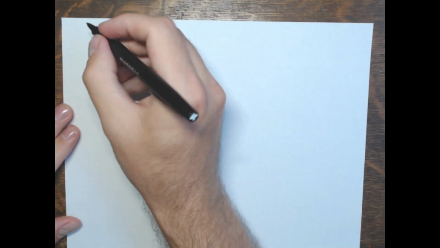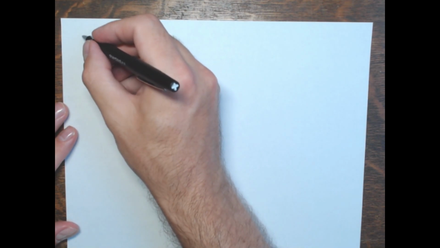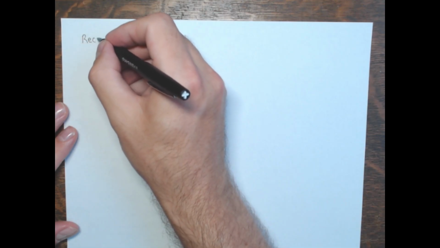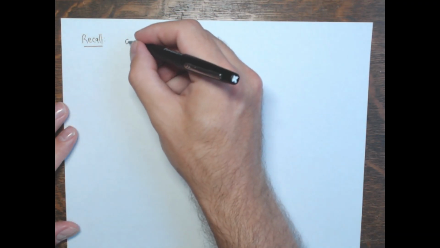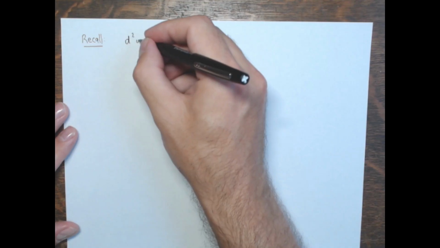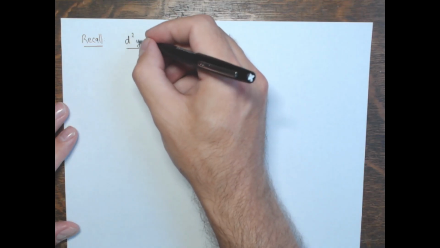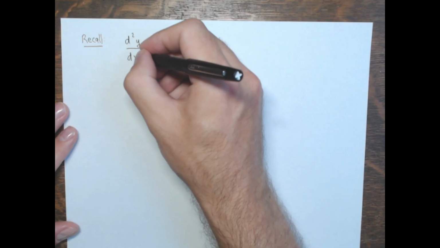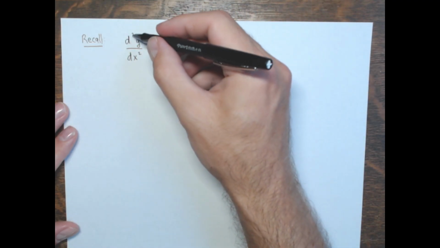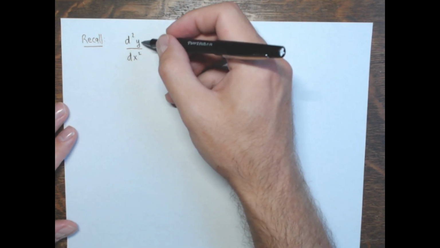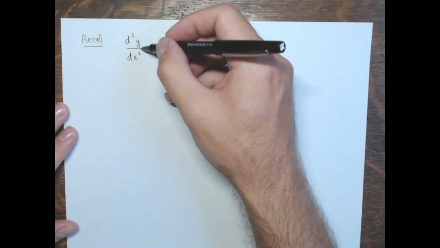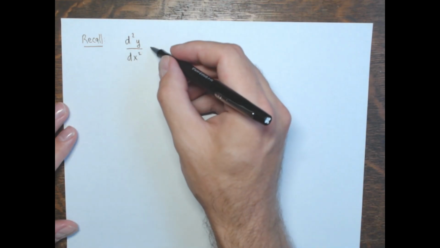All right, so you may recall from maybe a previous calculus, Calc 1, that this, d squared y over dx squared, was applying the differentiation operation twice to this y, which is a function of x.